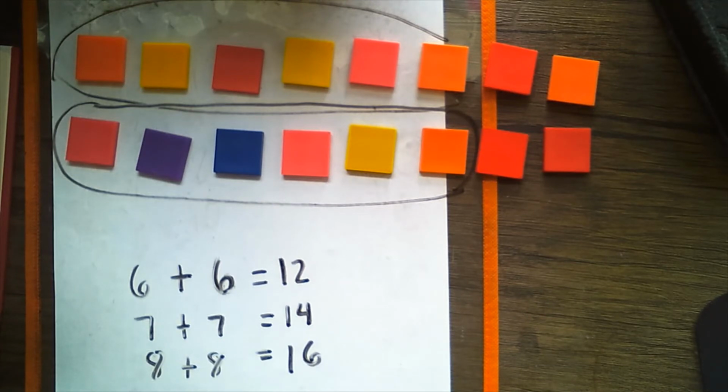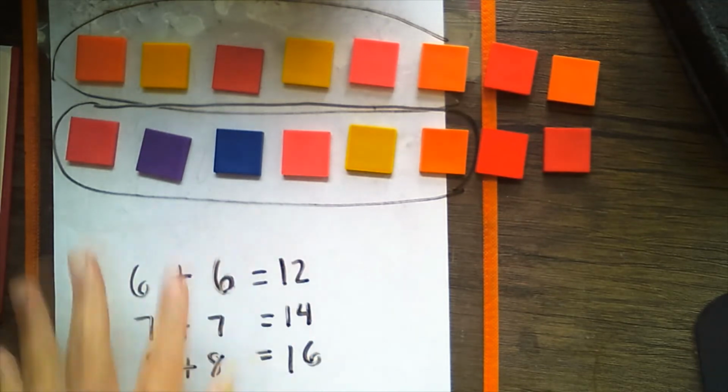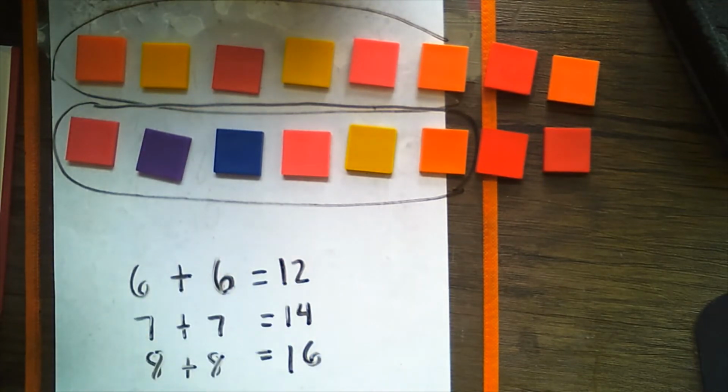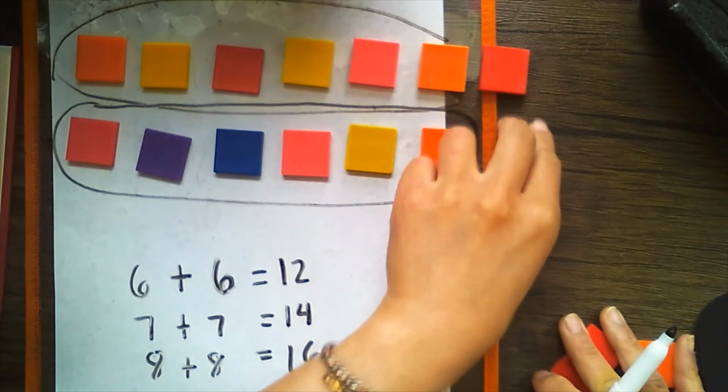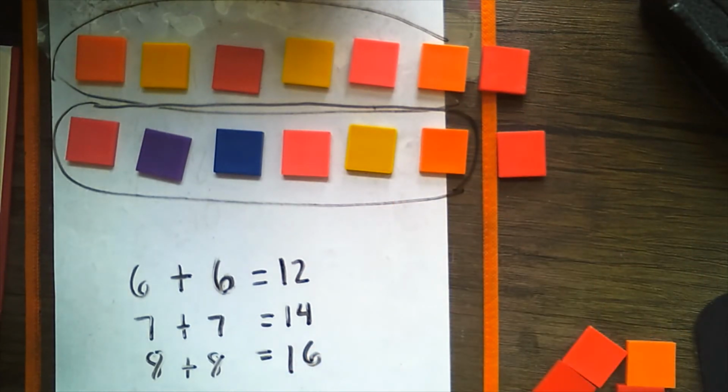Wonderful. So whatever's happening in our doubles facts, we can express this idea in another way. We can say doubled. Everyone say doubled. Great job. So we can say, for example, 6 doubled, because there's 2 of them. 6 doubled is 12. 7 doubled is 14. Great job, my friends.